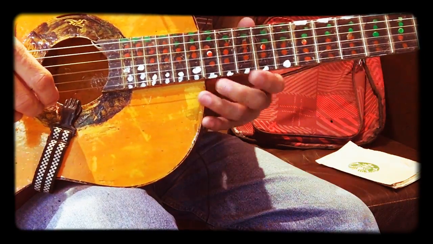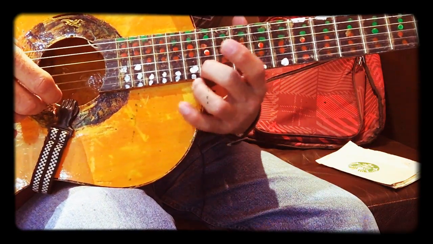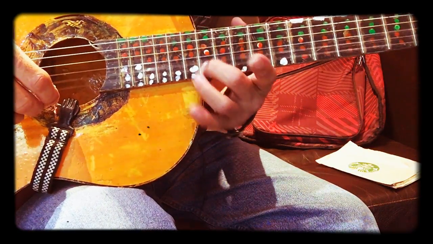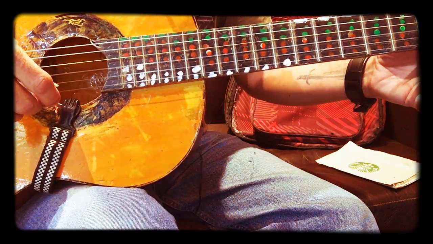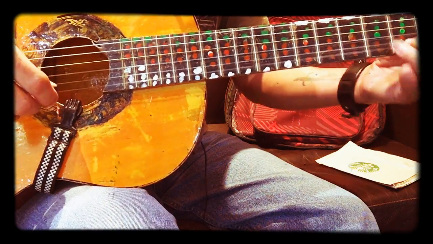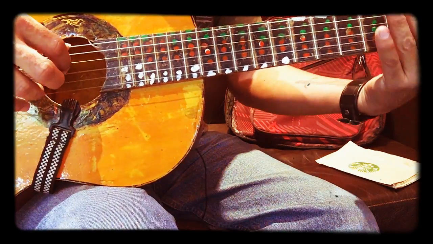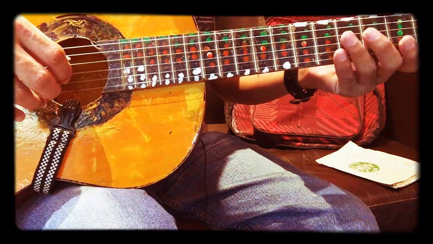You see, in the first one, you ended up on the root of the scale, and in reverse motion, we ended up on a flat third, which is G. E to G is a third, a minor third.